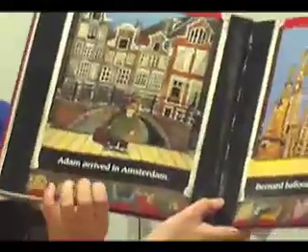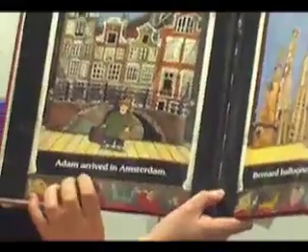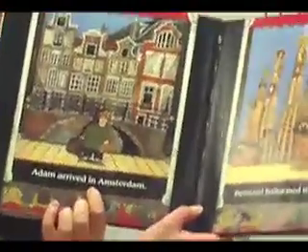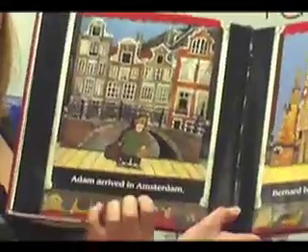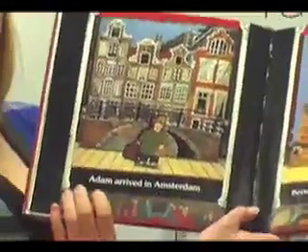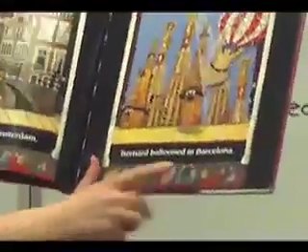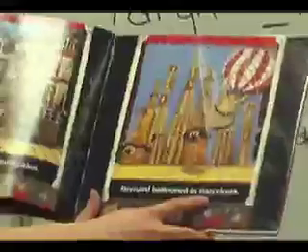First, we have Adam arrived in Amsterdam. You can see we have the A, and A. And then we have this extra word in, which, as I said, this is okay because our definition says we only need two or more. And this has three. So we really focus on the S sound. On this page, we have Bernard, the wind, and Barcelona. We really focus on the B sound.